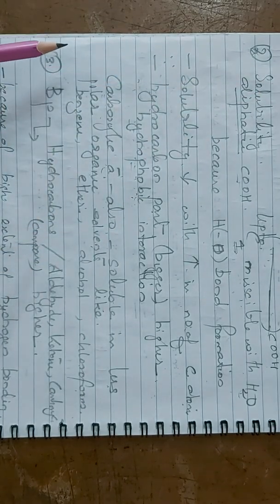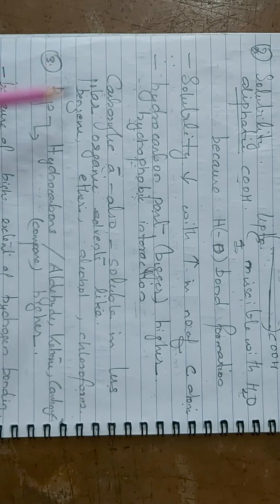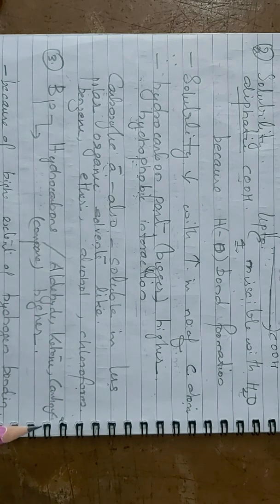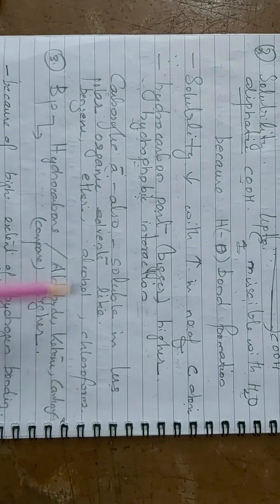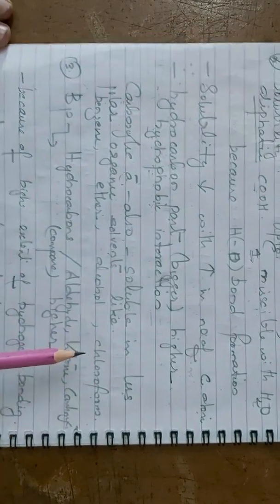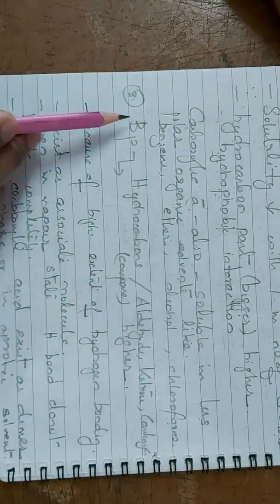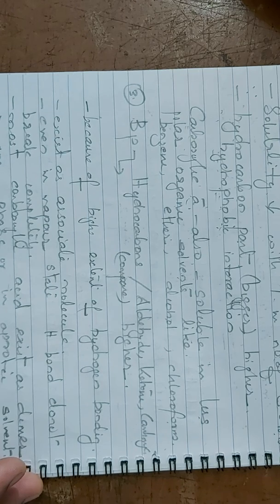Again, when we consider the organic solvent, in those organic solvents also the carboxylic acids are comparatively good soluble, right? So that's about the solubility physical property. Now we come to the next physical property, that is boiling point, right?